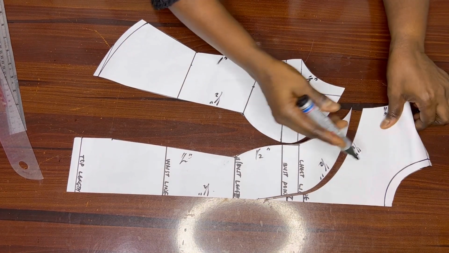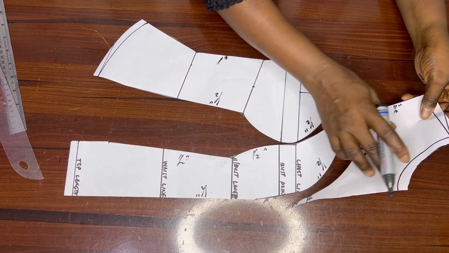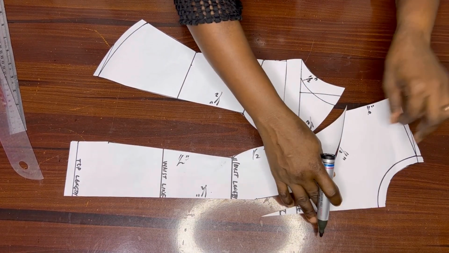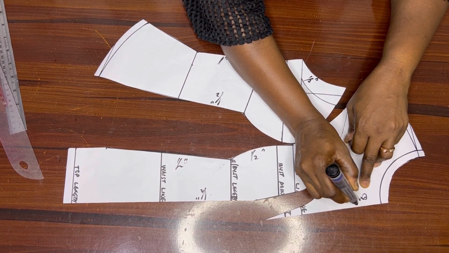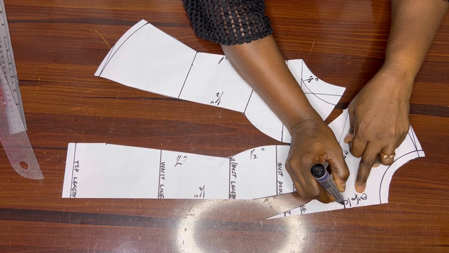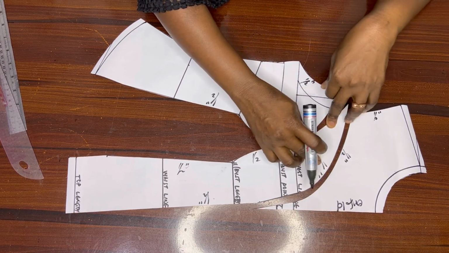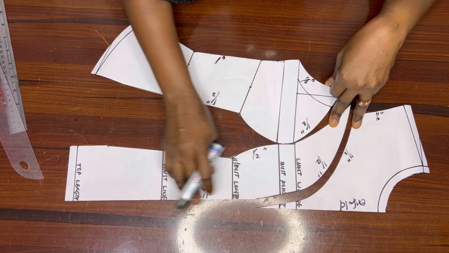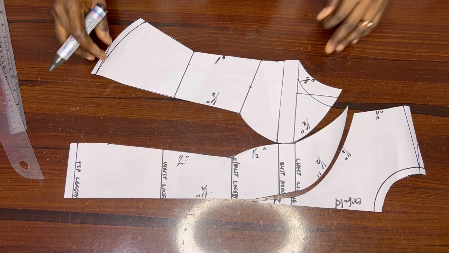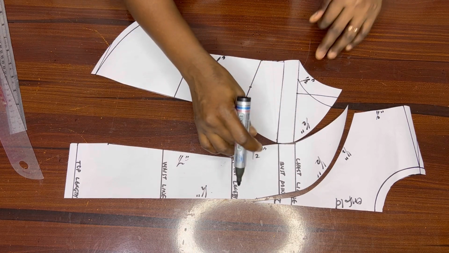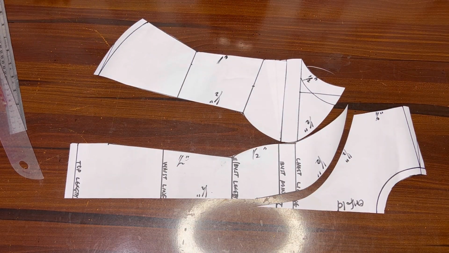Note that for the yoke, this place is not going to open. This place is going to be on fold for the center front of the yoke. But this side is going to be open, and all the areas that need allowance have been indicated. So let's move to the back cuts now.